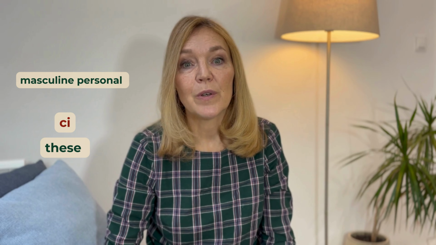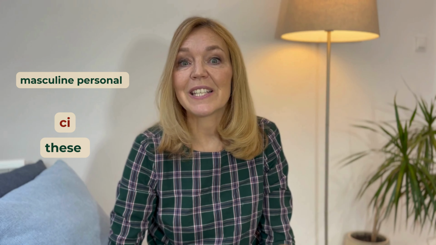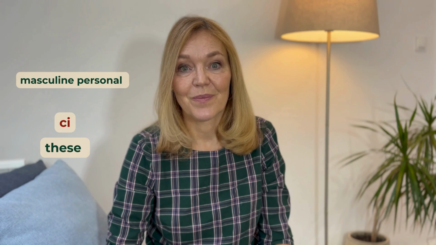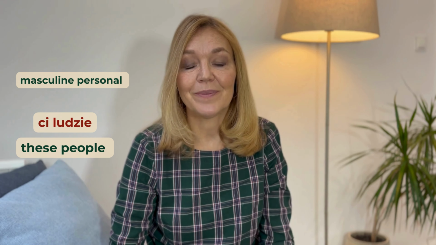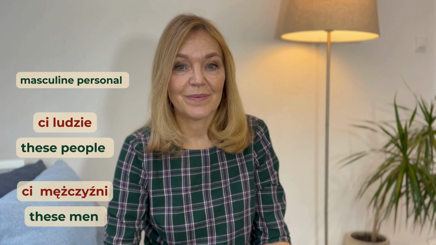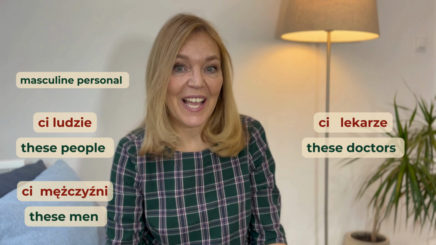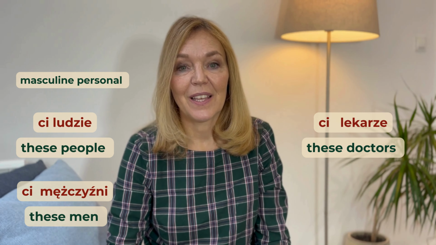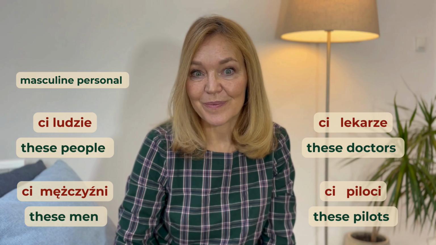And there is one more, and that's something called in grammar masculine personal, because it only refers to masculine nouns for people. And then the form for these is ci. Ci ludzie. Ci mężczyźni. Ci lekarze. Ci piloci.